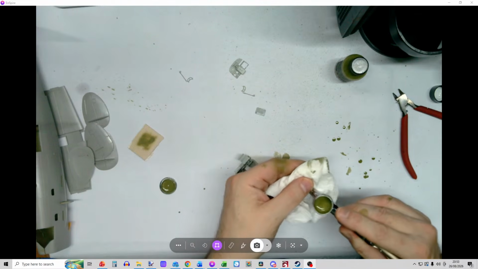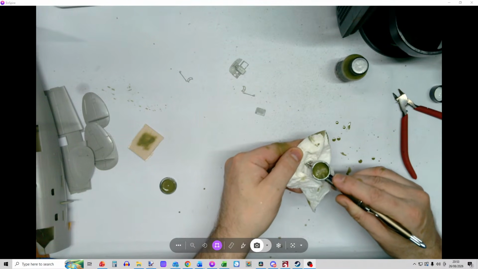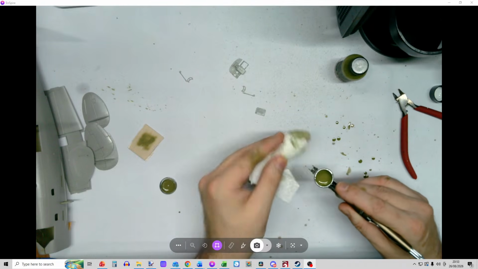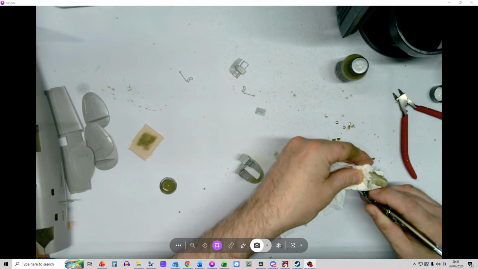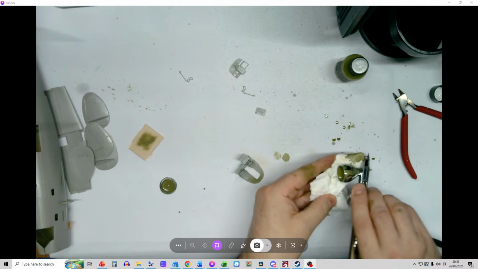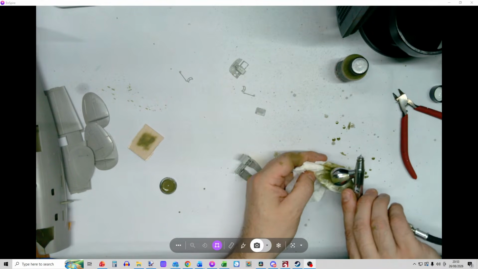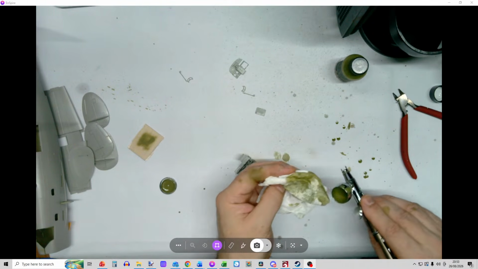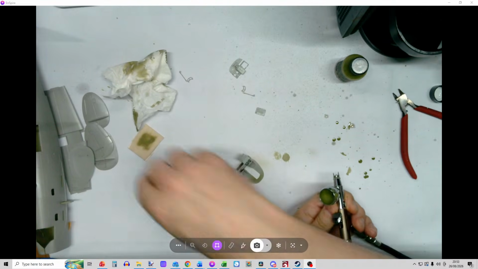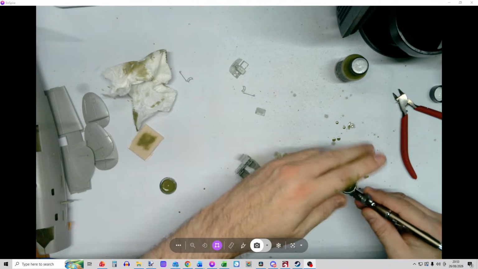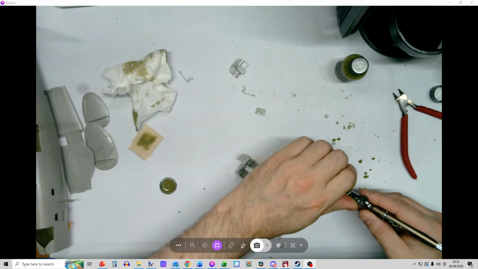Let's put some thinner in there. Let's take off this cup.